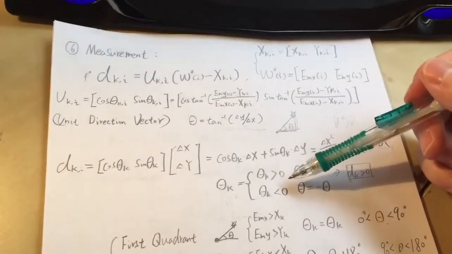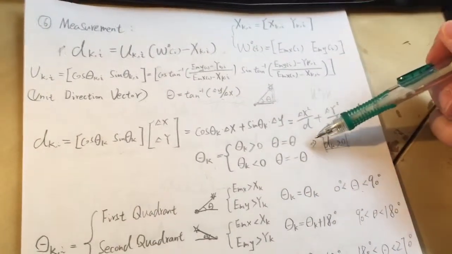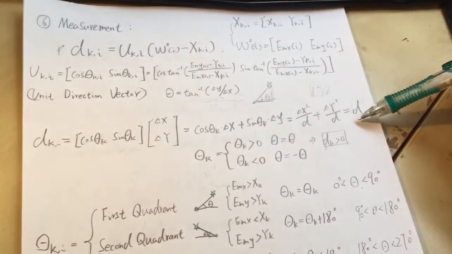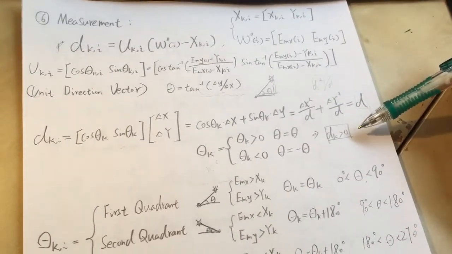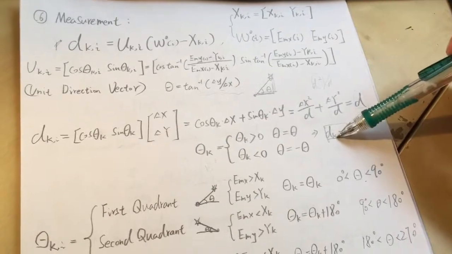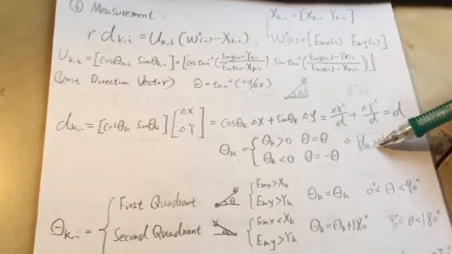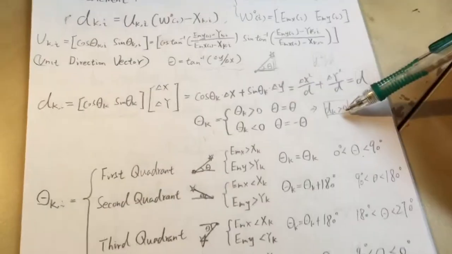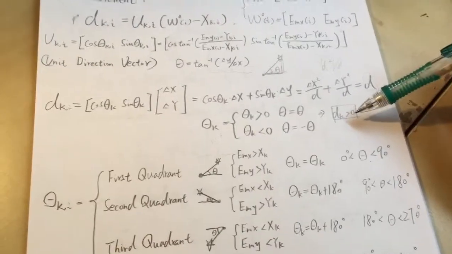And for the distance calculation, we only need absolute values because d has to be bigger than 0. We don't want the distance to be negative, right? It doesn't make any sense.